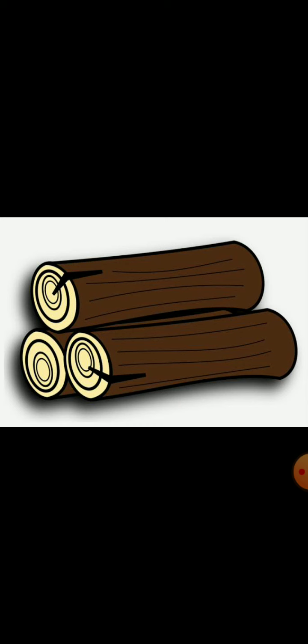We all know that wood has been used as a fuel for a long time. We have also studied other conventional sources of energy.